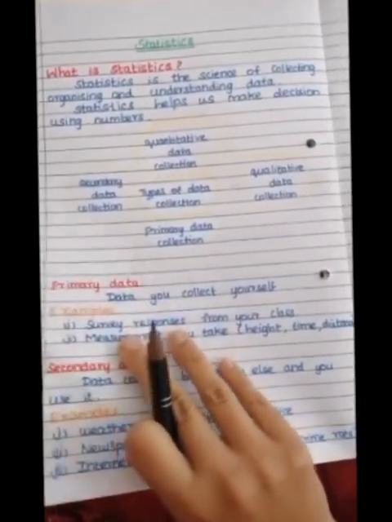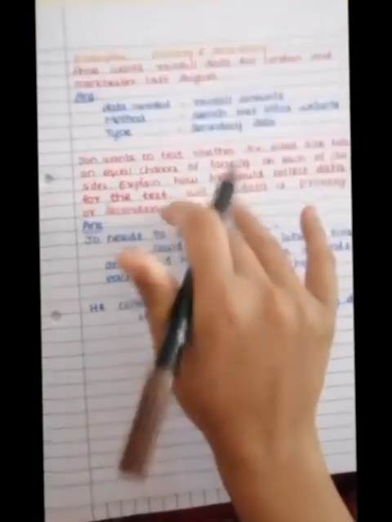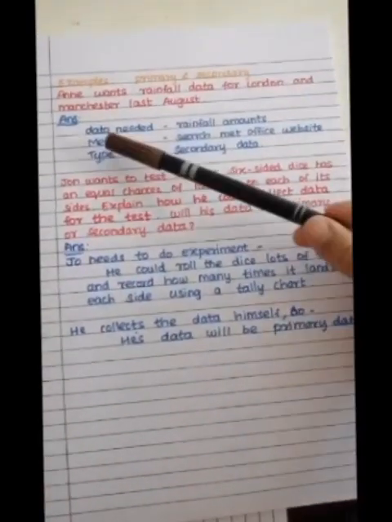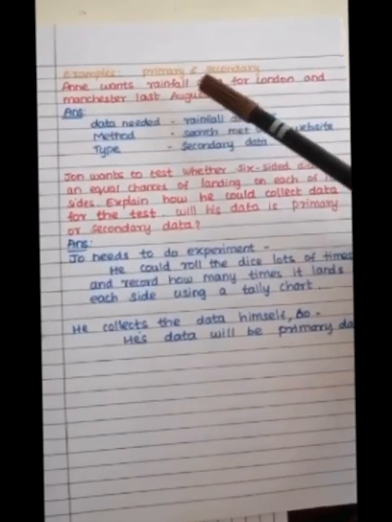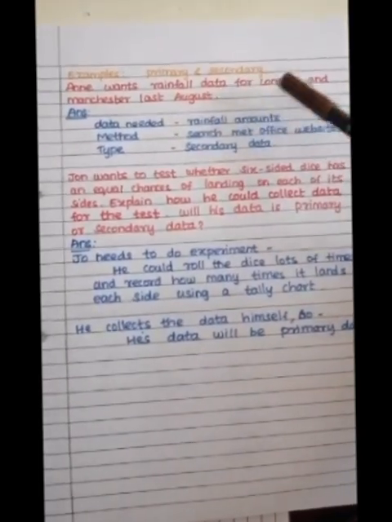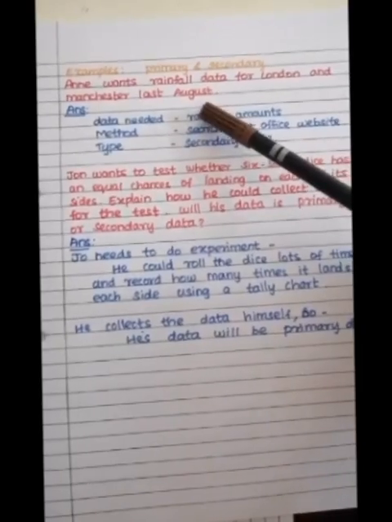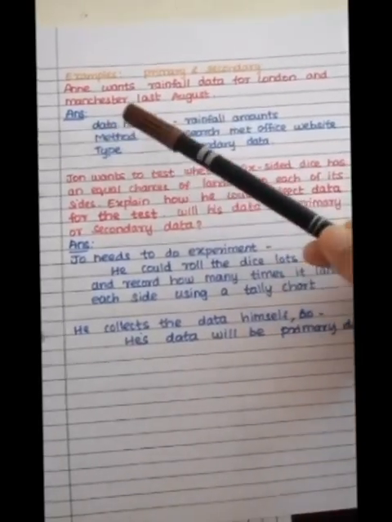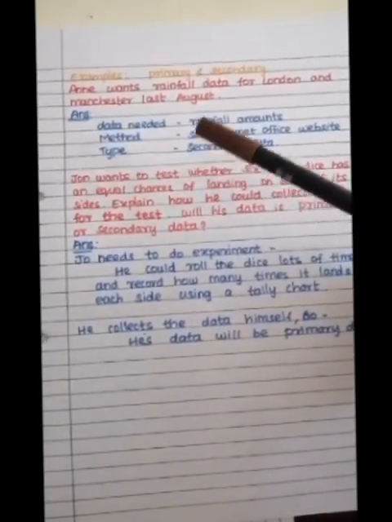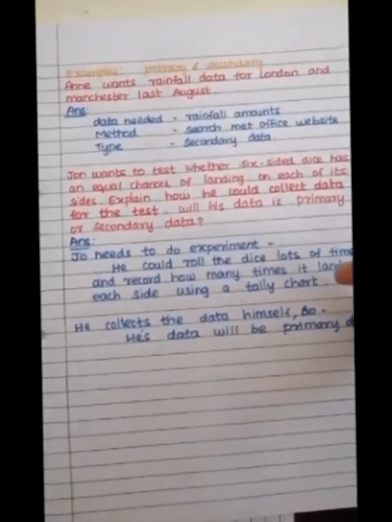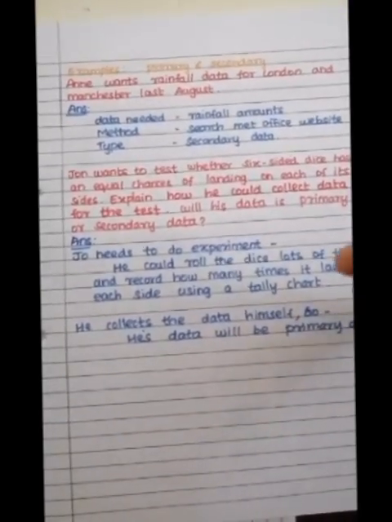Okay, let's see. Annie wants rainfall data for London and Manchester last August. She wants to take it from the government. Do you all understand the question?